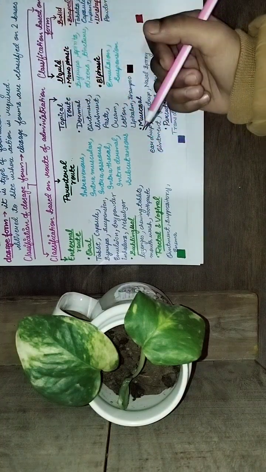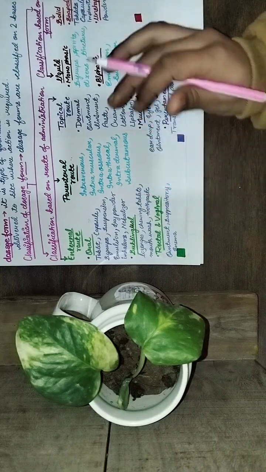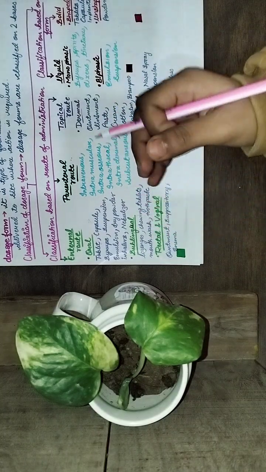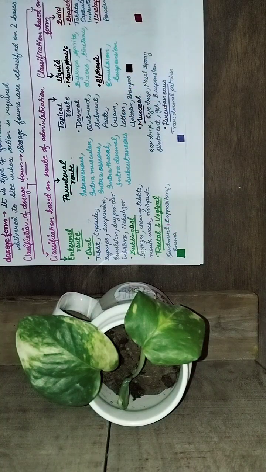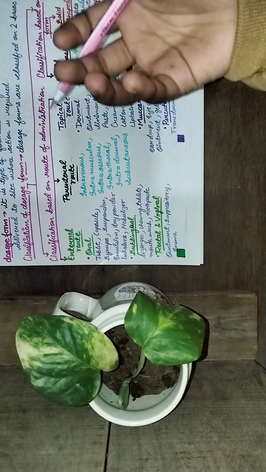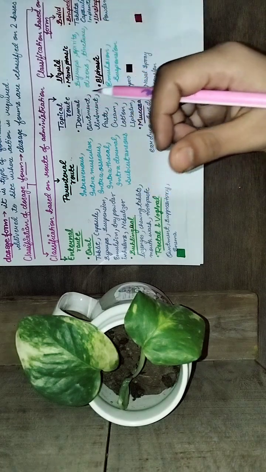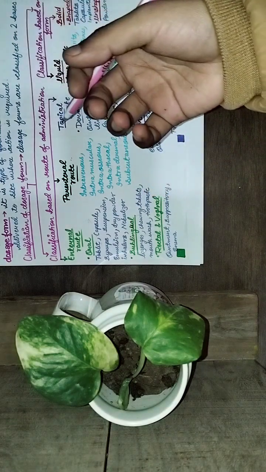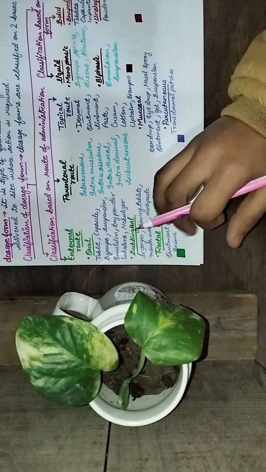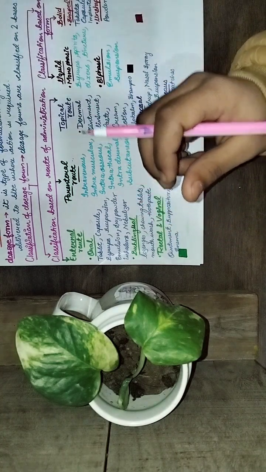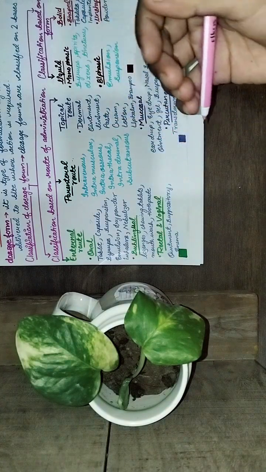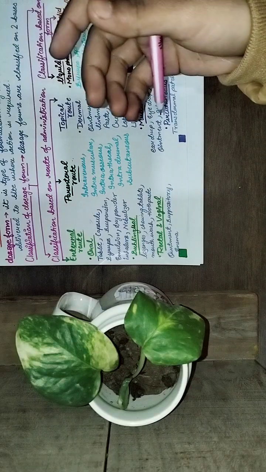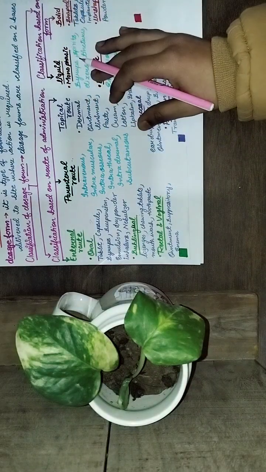Then next are sublingual. Sublingual means we put this type of dosage below our tongue. An example of this is lozenges. An example of lozenges is Strepsils, those Strepsils which we take to cure our cough. Lozenges are sweet tablets which we put below our tongue, and these tablets give a sustained release of the medicaments and they are usually used to cure coughs.